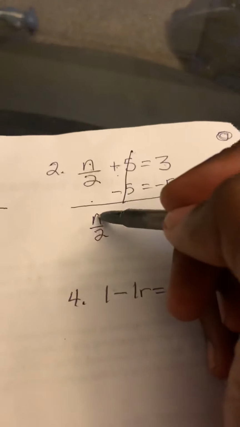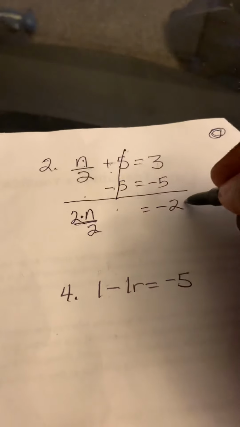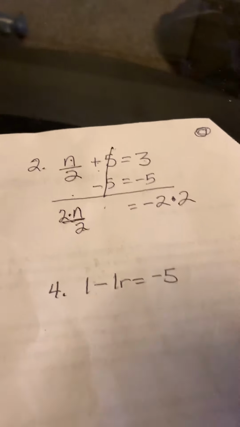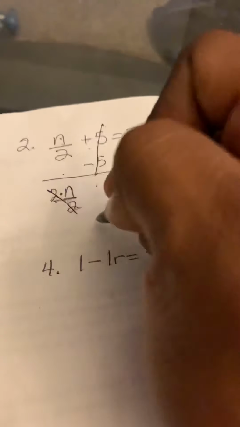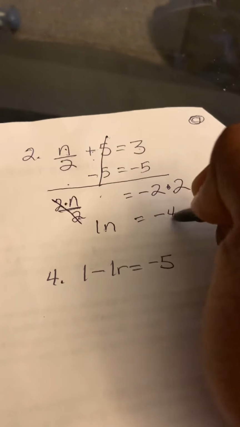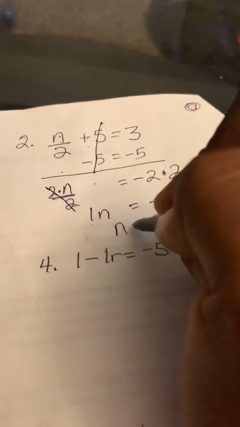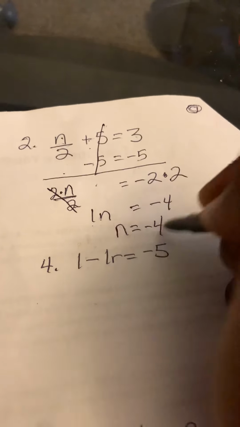And then the opposite of dividing by 2 is multiplying by 2. So I'm going to multiply this side by 2. And I got to multiply the other side by 2. That leaves us with 1n is equal to negative 4. Do we have to keep the 1 there? Not really. So that leaves us with n is equal to negative 4.